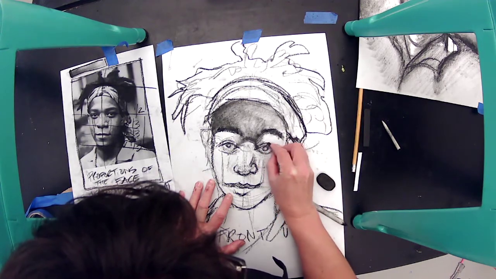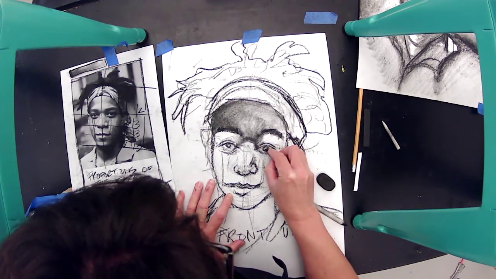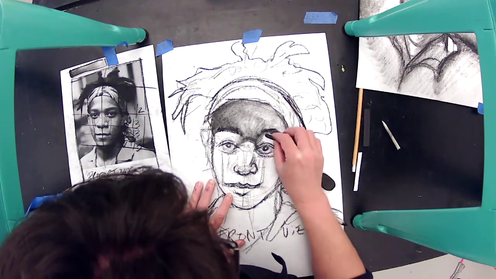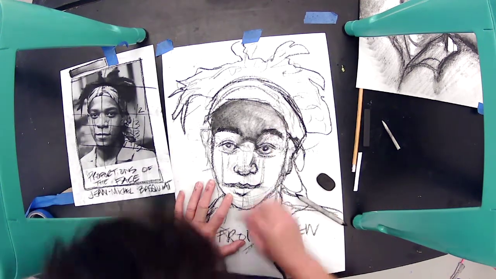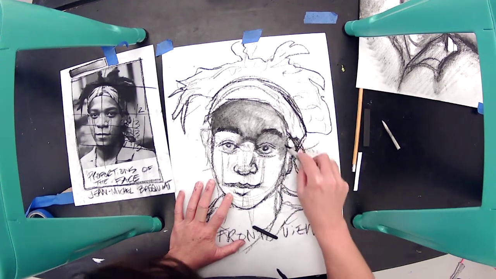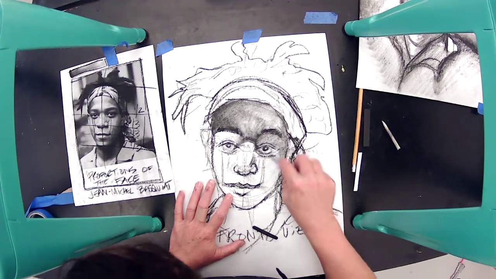So with the eyes, again, I'm just doing basic value blocking. I'm not really getting into any kind of detail yet. I just want to have sort of a coat of charcoal on the page. I call it my underpainting or my underdrawing.